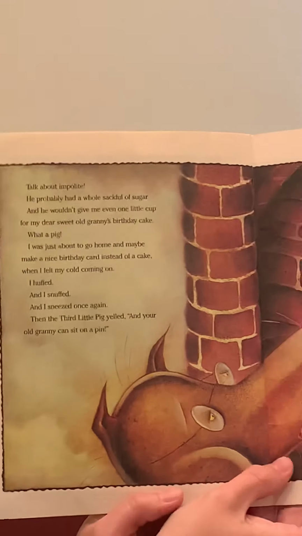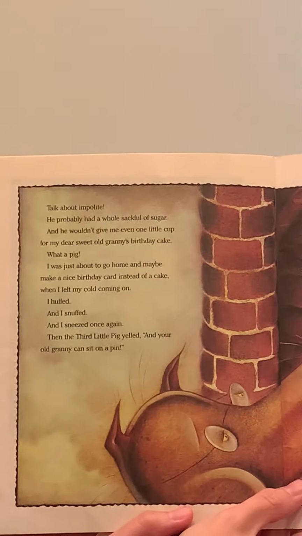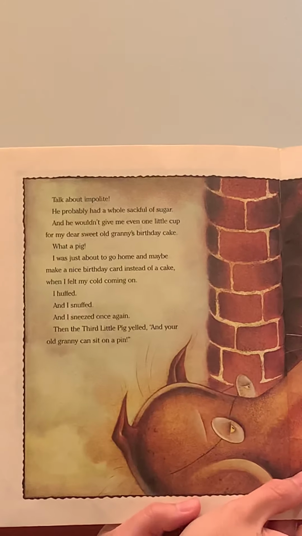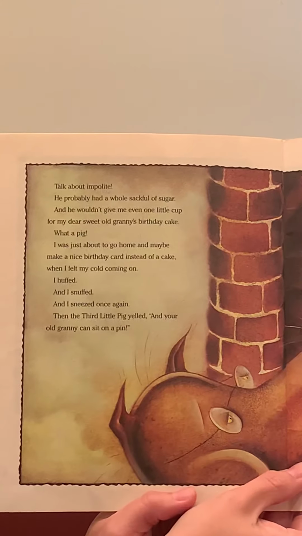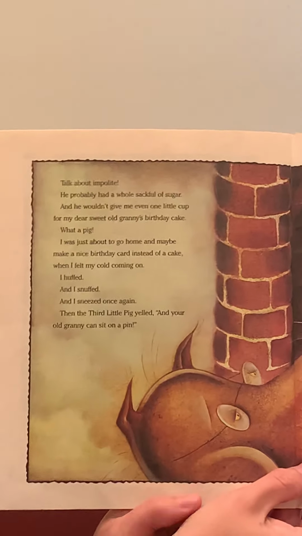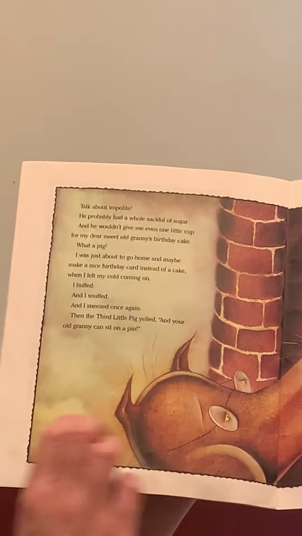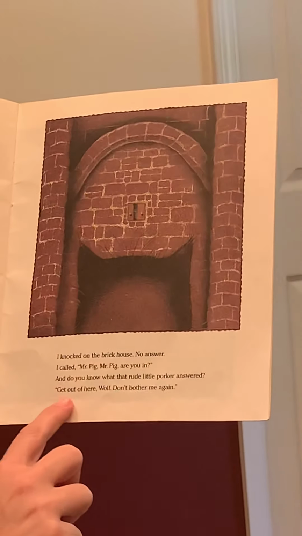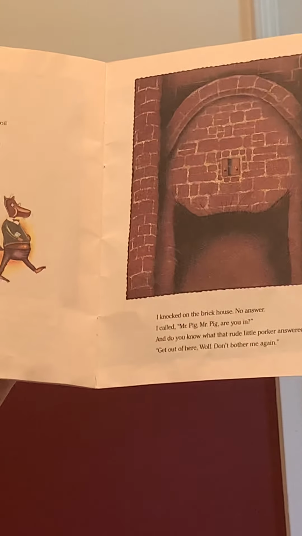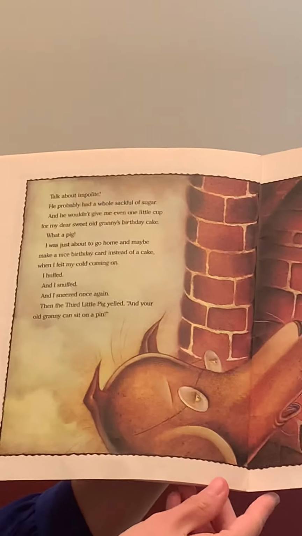So I want you to think about what the pig did that was impolite. Remember, the prefix "im" means not, so not polite or not well-mannered. What did he say that was not polite? He said, "Get out of here, wolf, and don't bother me again." That's a very rude thing to say to someone, so that is an example of impoliteness.